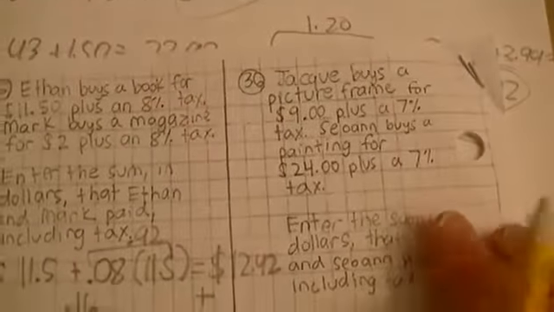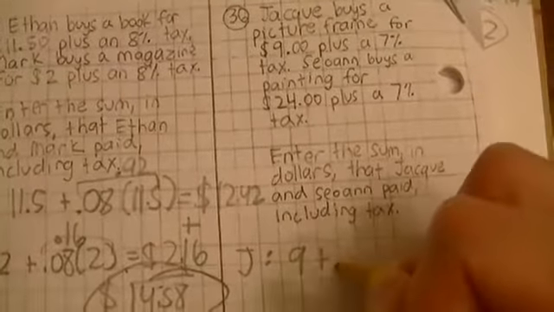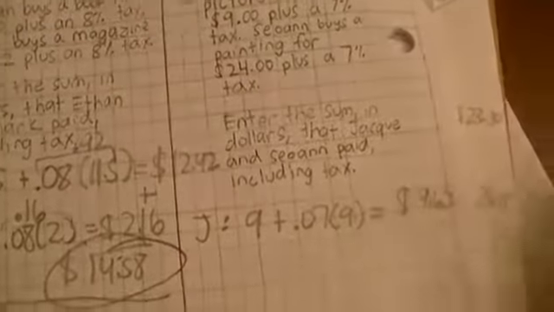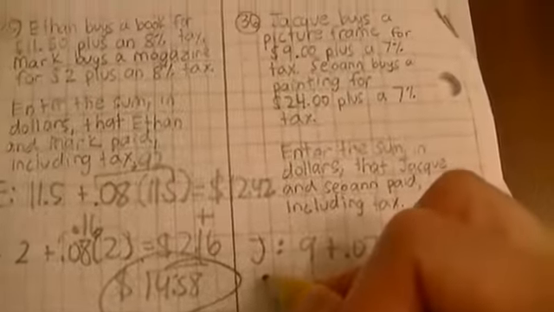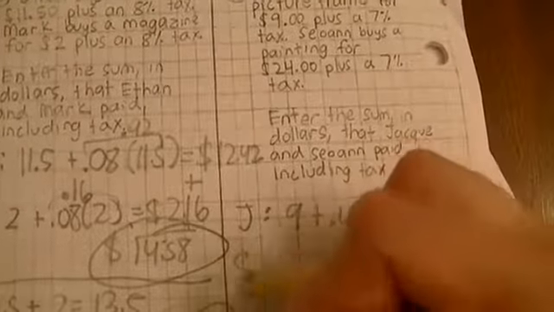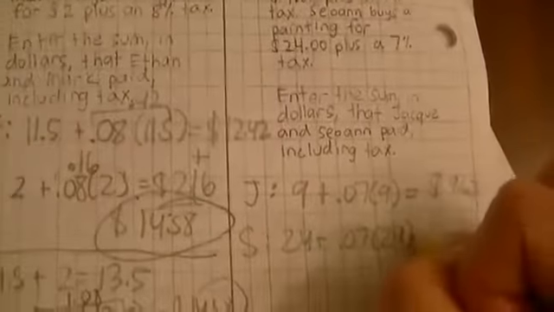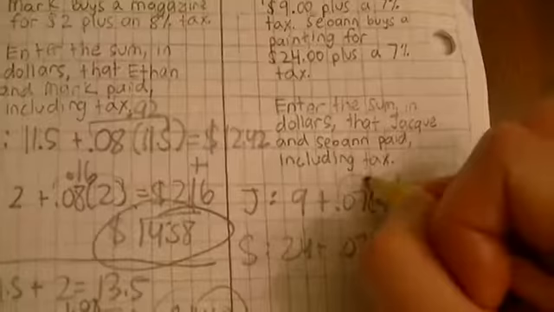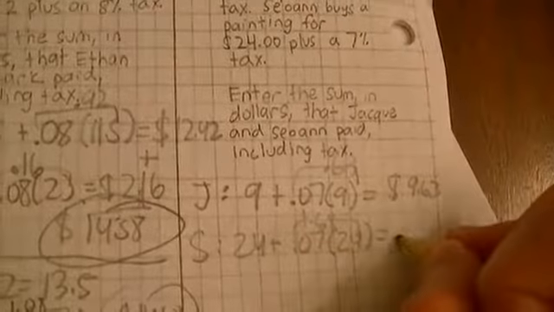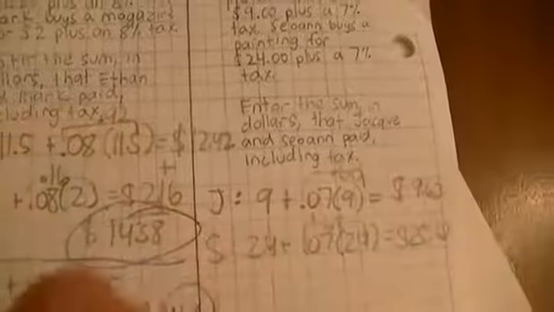Okay, Jackie buys a picture frame for $9 plus 7% tax on that $9, bringing her total to $9.63. And then Sean buys a painting for $24 plus 7% tax. So $24 plus 0.07 times 24. The first one came out to 63 cents tax. This one came out to $1.68 tax. So her total is $25.68.